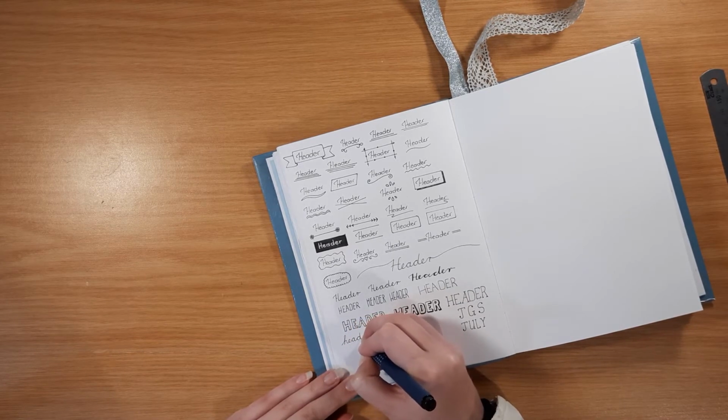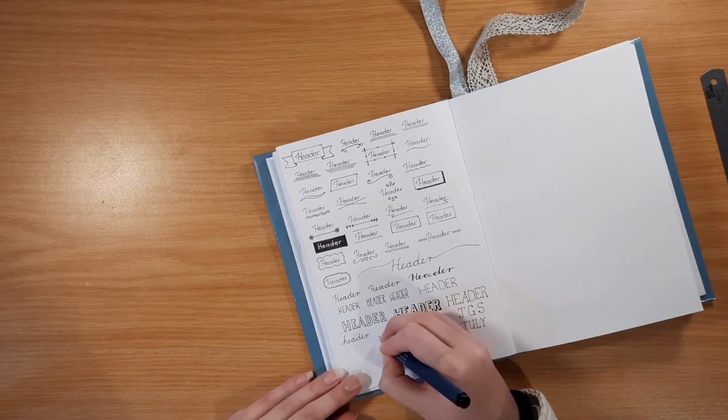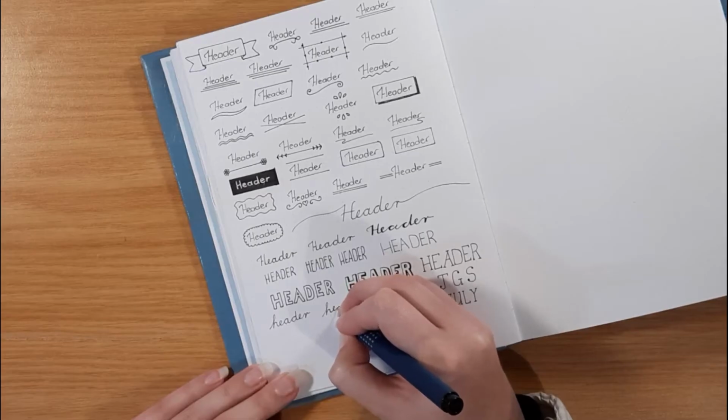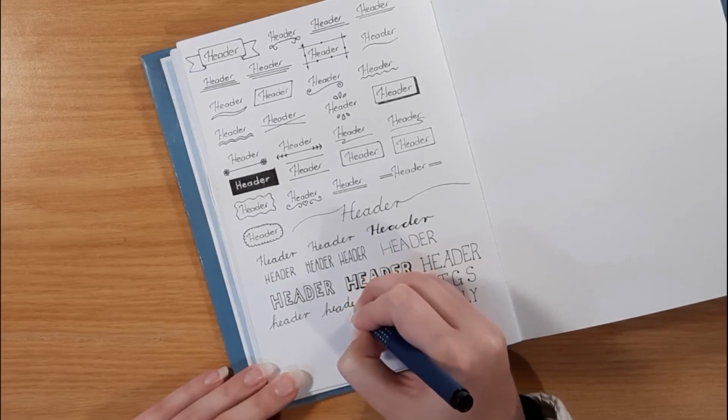The next header is cursive writing, but all the letters are now lowercase. To change it up, you can make each letter have a different height.